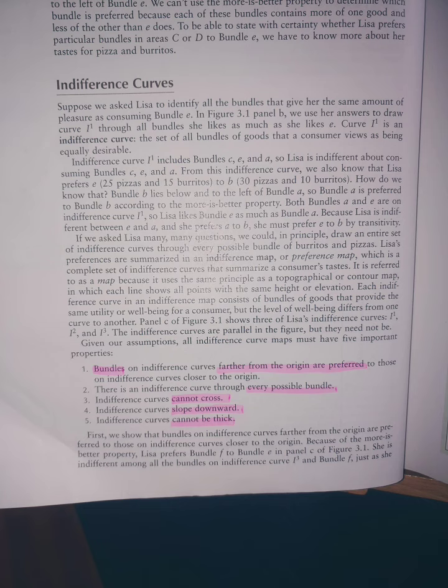Bundle B is above and to the right of bundle A, which means it contains more of both goods. Thus, Lisa must prefer B to A according to the more is better property, because preferences are transitive and consumers prefer more to less. Indifference curves cannot cross.